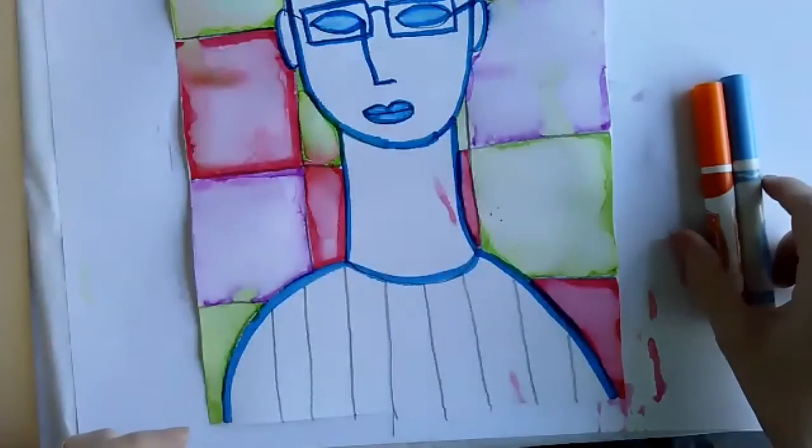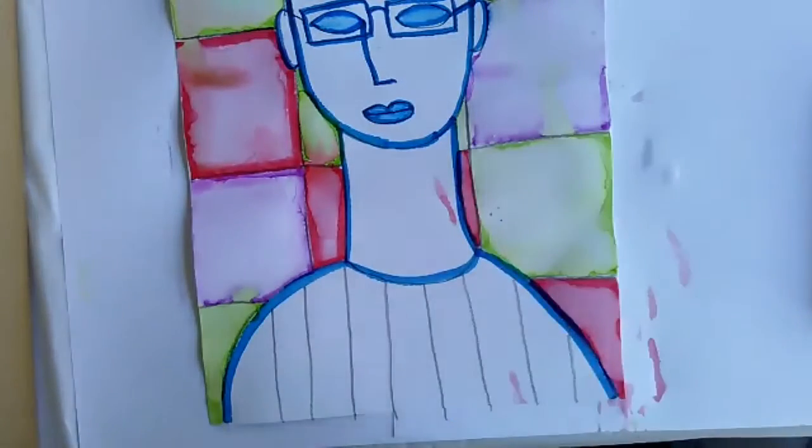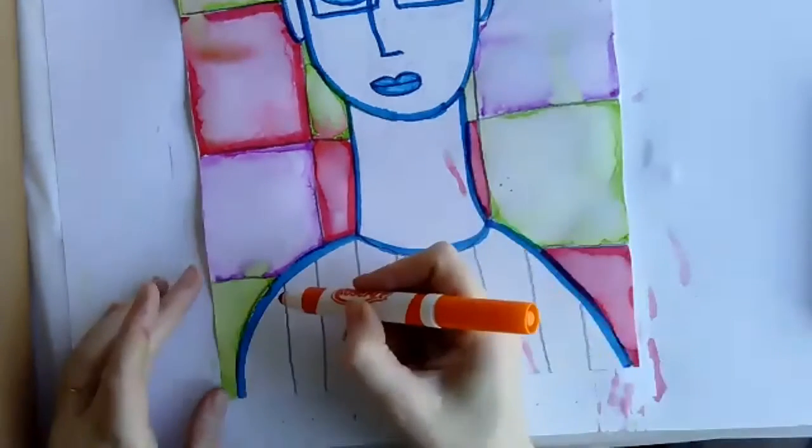Yeah. And Heather Rose is almost done. Nice. Yeah, I will need to dry after this. You're right.